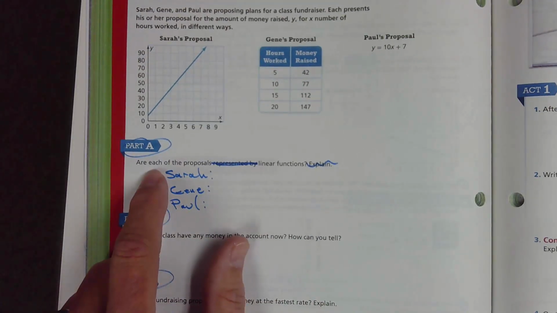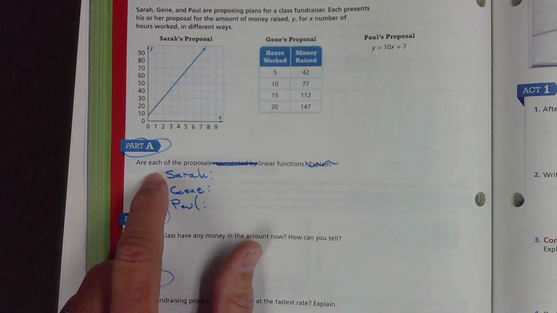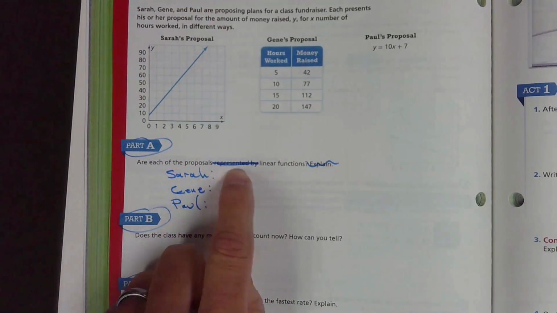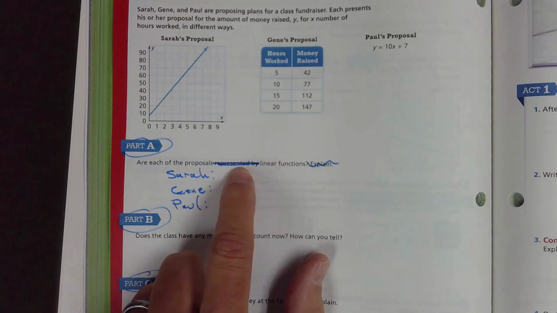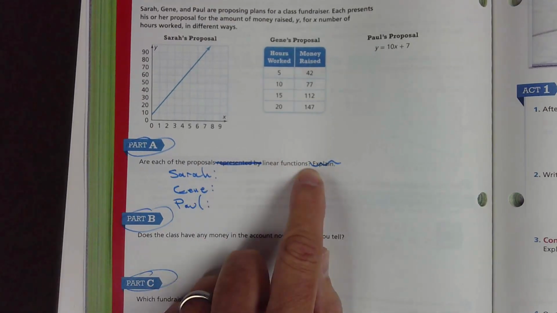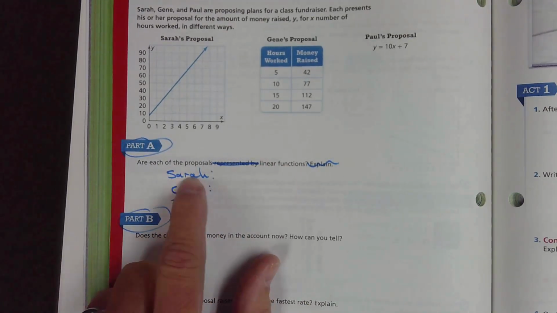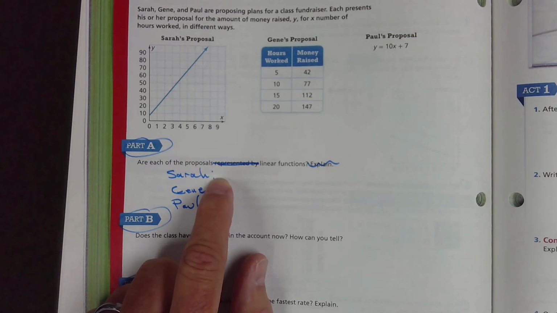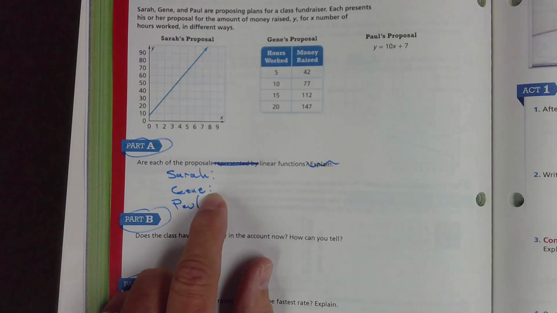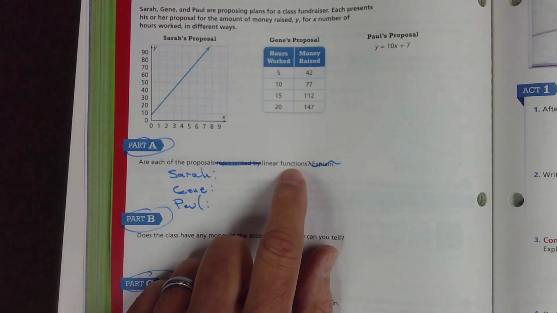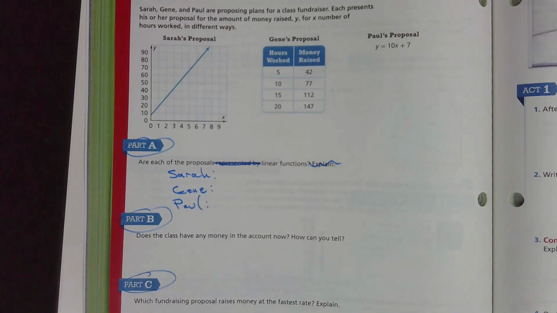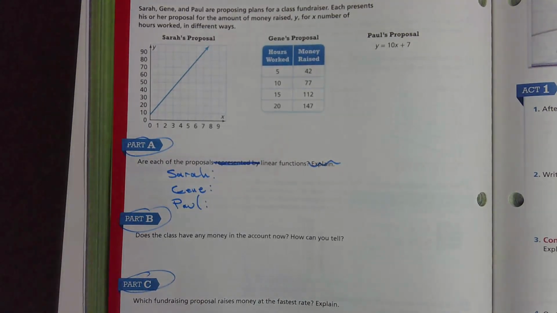So question A, or part A, it says, are each of the proposals represented by linear functions? For Sarah, you're just simply going to put yes or no. Jean, yes or no. Paul, yes or no. That's all I'm looking for. All right, are they linear functions? Well, one of them, and I'm not going to tell you which one, it's pretty obvious whether it's a linear function or not. The other two, you'll have to figure out on your own.